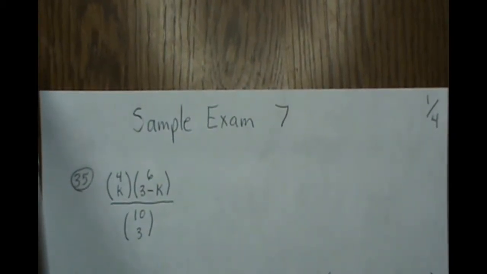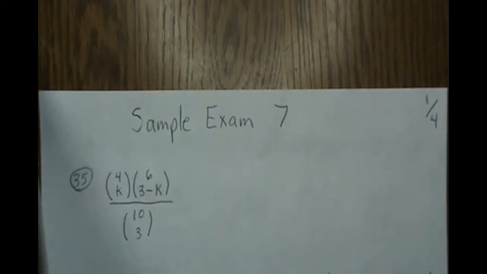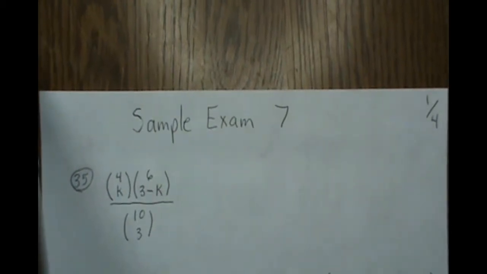If you separate the 10 balls into the defective and non-defective and then sample without replacement, that's a classic hypergeometric setting. And the answer is as follows: 4 choose K, 6 choose 3 minus K, over 10 choose 3.